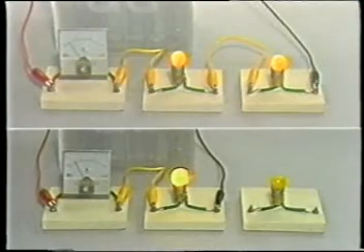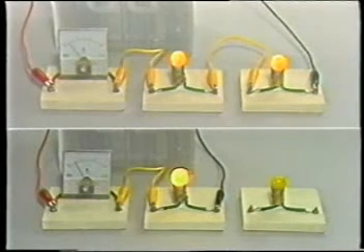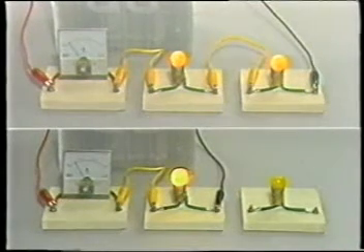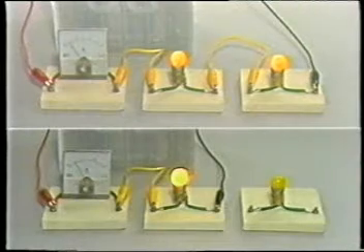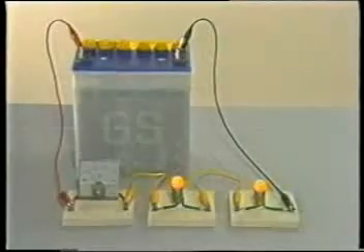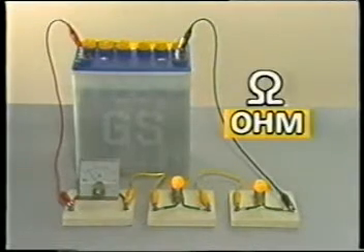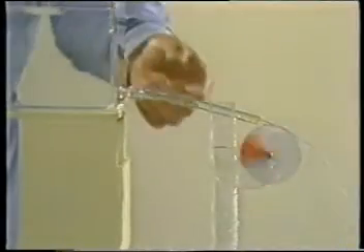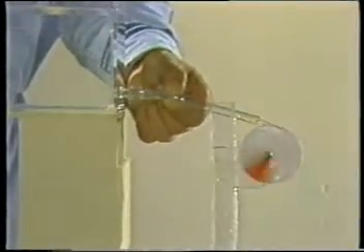This experiment shows that the amount of current decreases as resistance is increased, and that current increases when resistance is reduced. Resistance is indicated by a unit called the ohm. Now, you know the relationship between resistance and current.